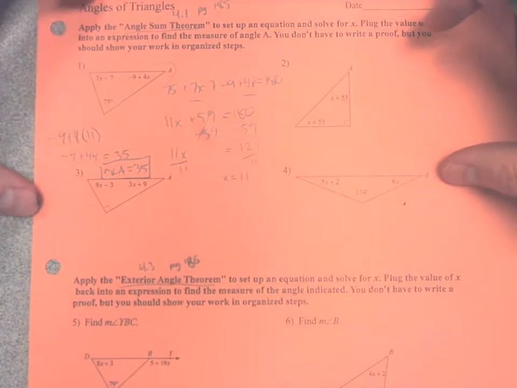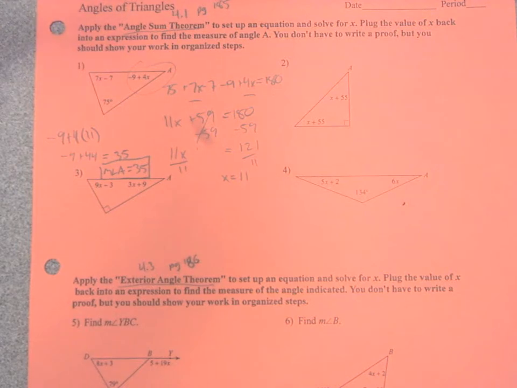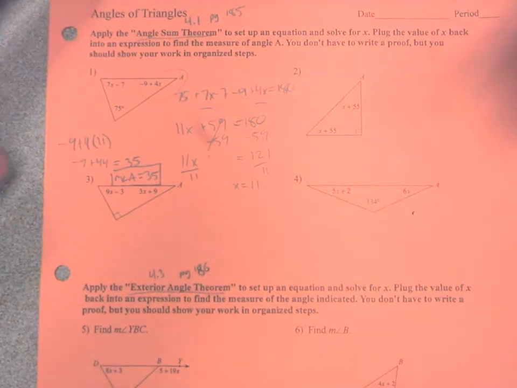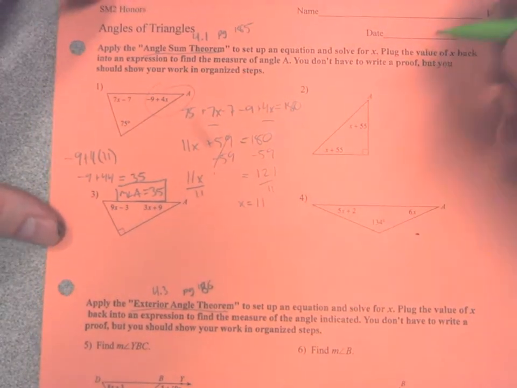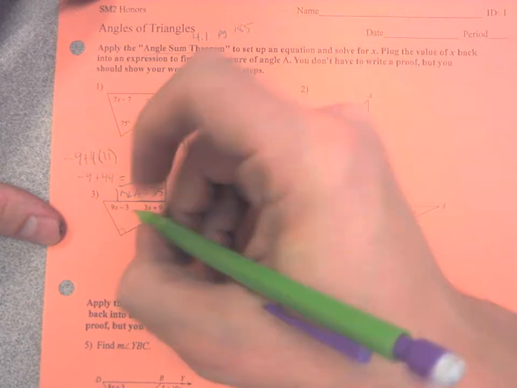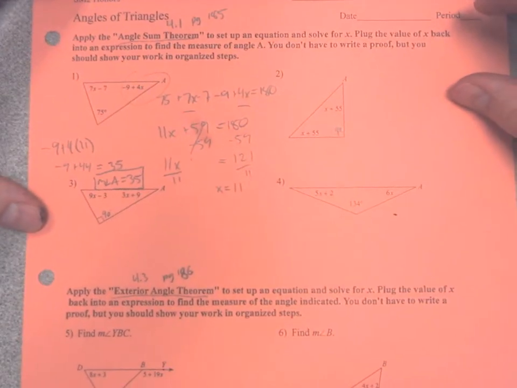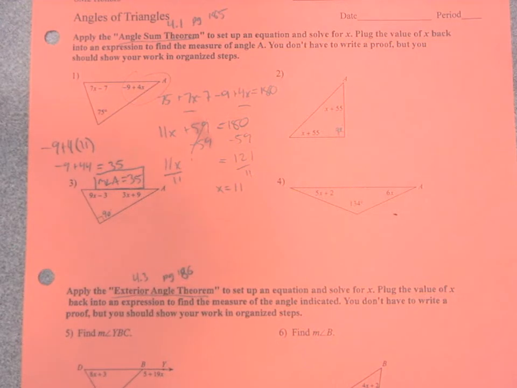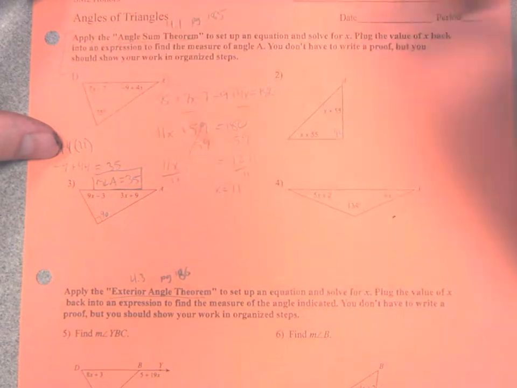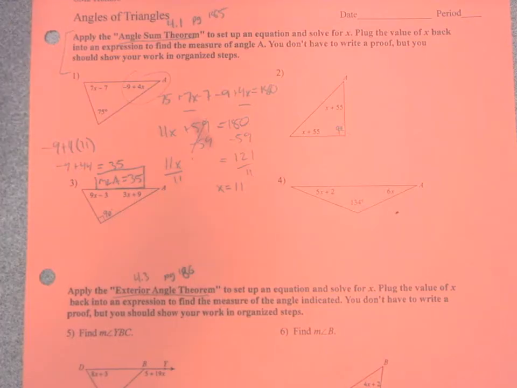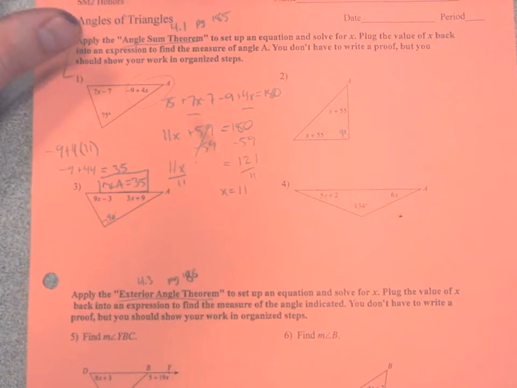Okay. Now 2, 3, and 4 are going to be all the same kind of idea. In 2 and 3, notice that you have this symbol, so that's going to be 90 degrees. It's a right angle symbol, right? But the idea for all of these is you're going to add up all the angle measures and set them equal to 180, solve for x, plug x back in. So reading the instructions very thoroughly in this case will give you the steps that you need to solve the equation. So I recommend doing that.